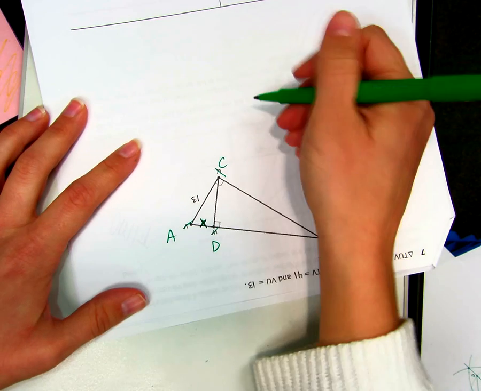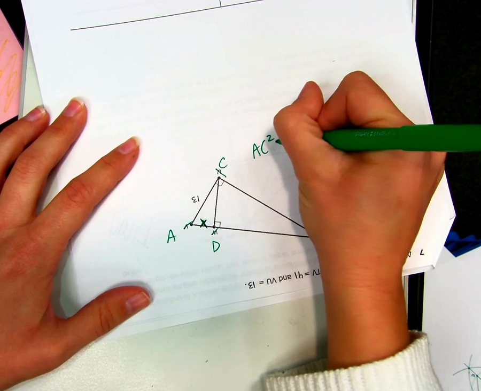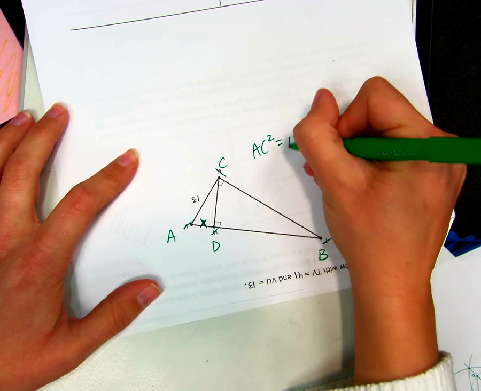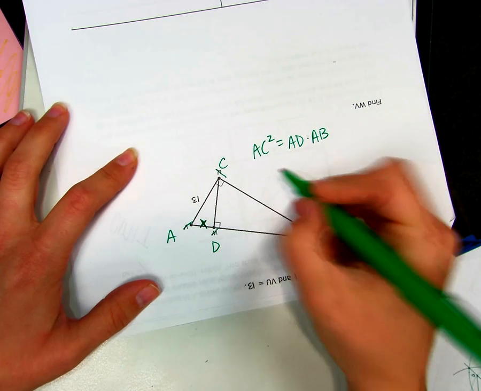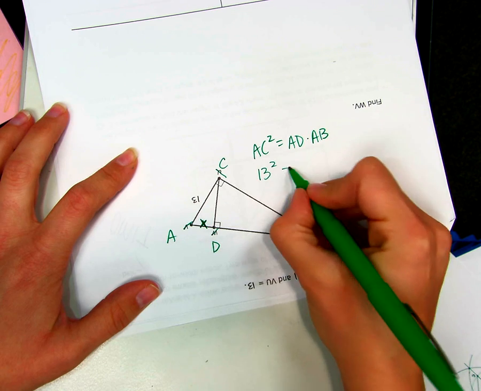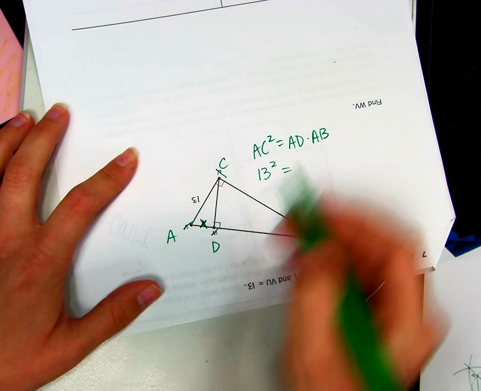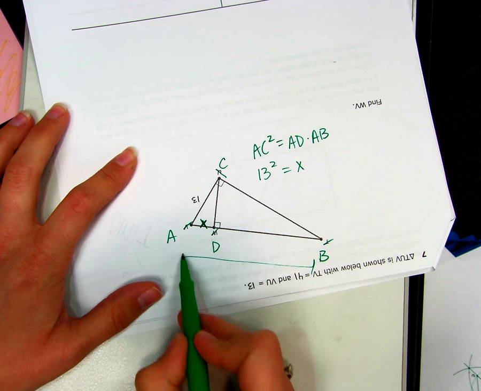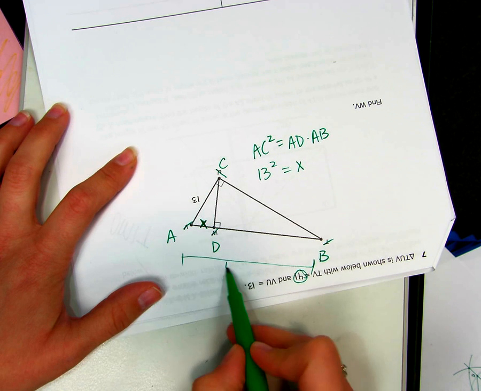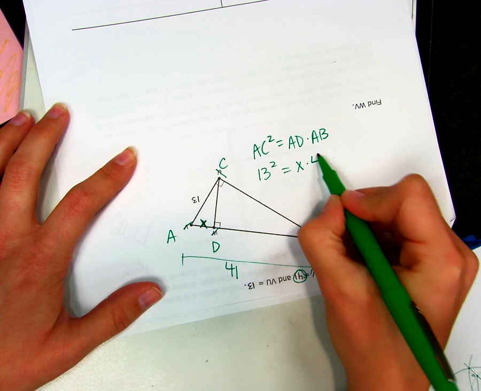Okay, so what my formula says is that AC squared is going to be AD times AB. That's the formula I'm using. So 13 squared equals AD is X and AB is this whole thing. They tell you over here that the whole thing is 41. So I'm going to say times 41.